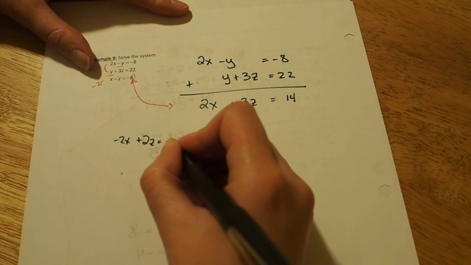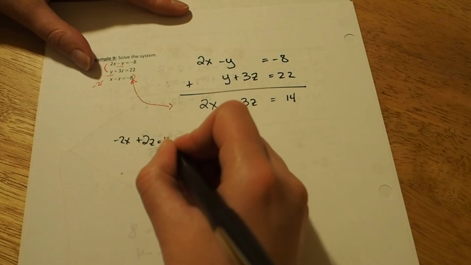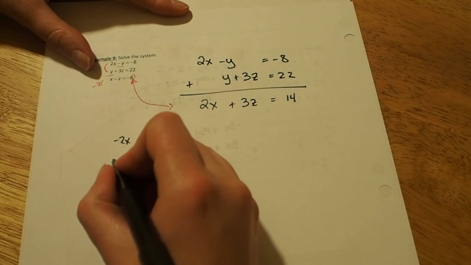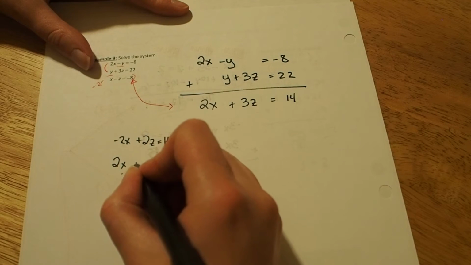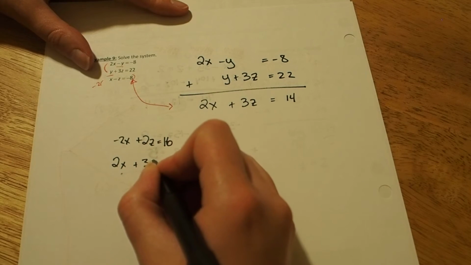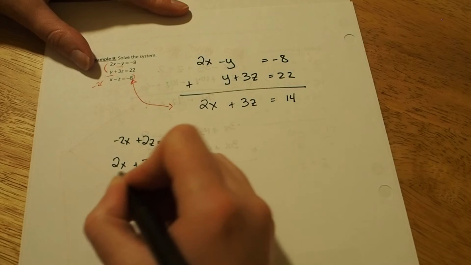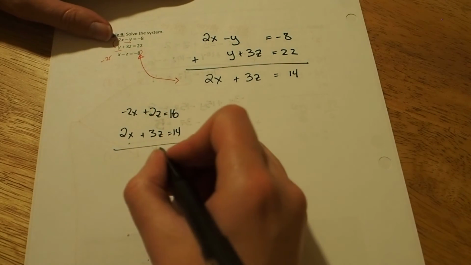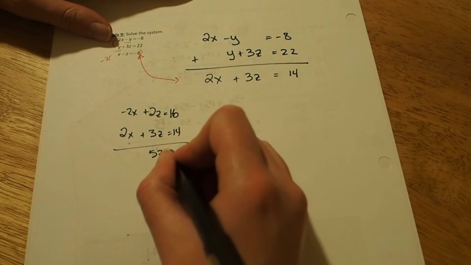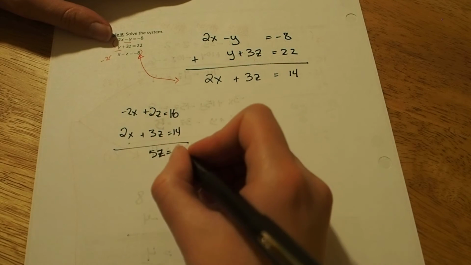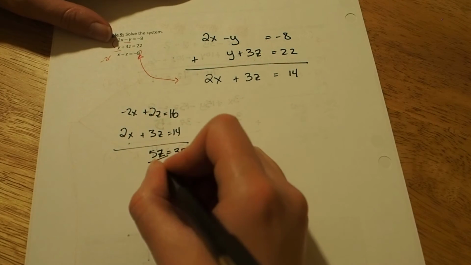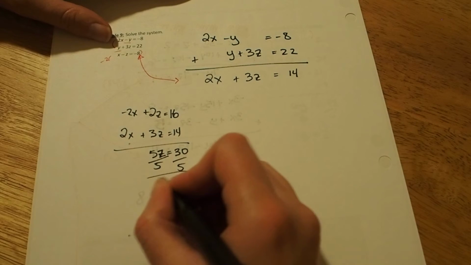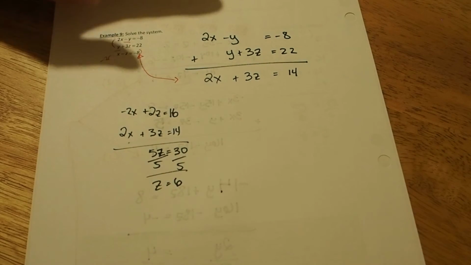And negative 2 and negative 8 would be a positive 16. Then this equation would have no change. It already had a positive 2, so we'll leave it as positive 2x plus 3z equals 14. The x's are going to add to 0 here. I'm going to add up to 5z, and we're going to add up to 30 when you do 16 plus 14. So you'll be able to divide off your 5 and get your z value of 6.